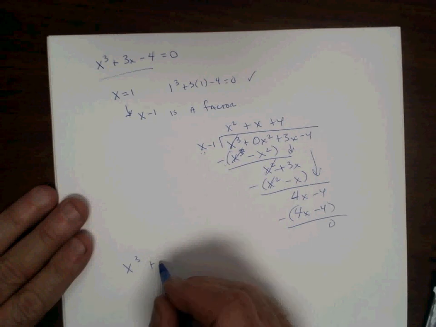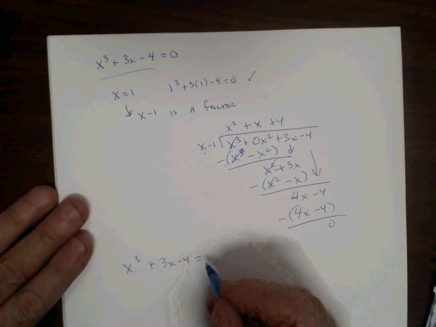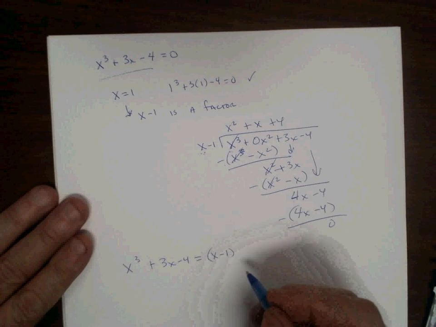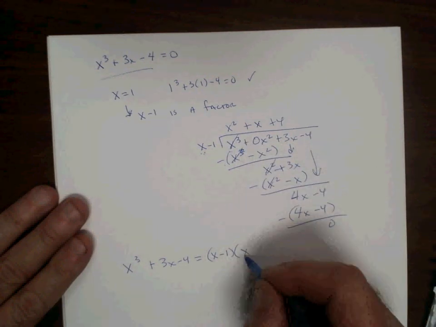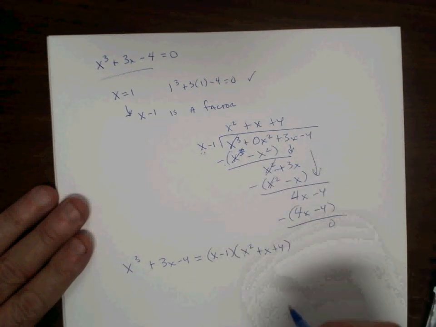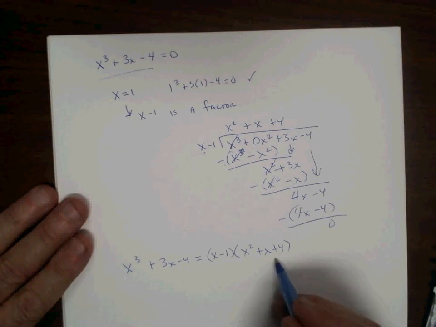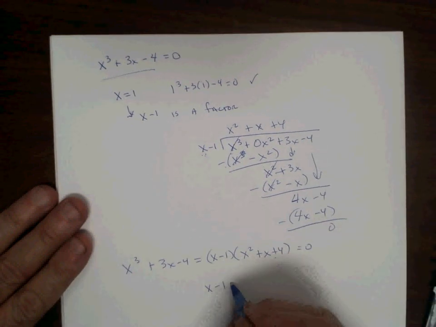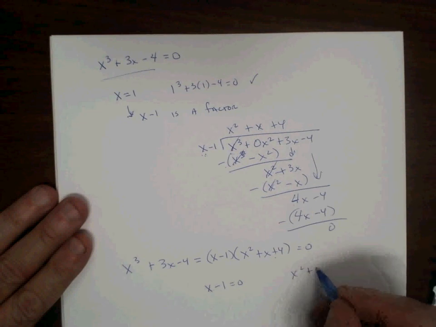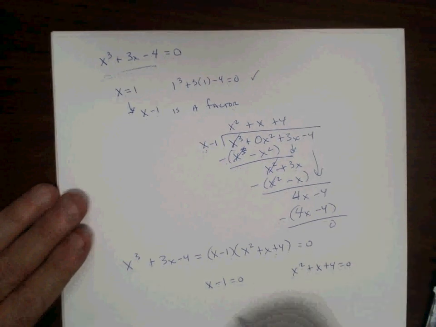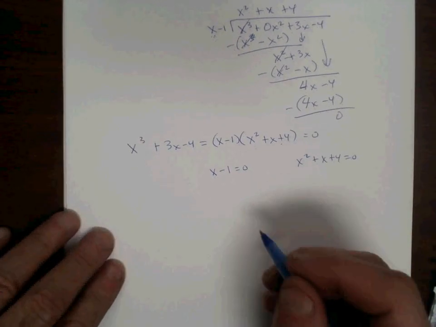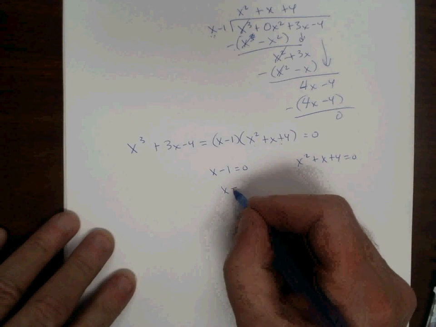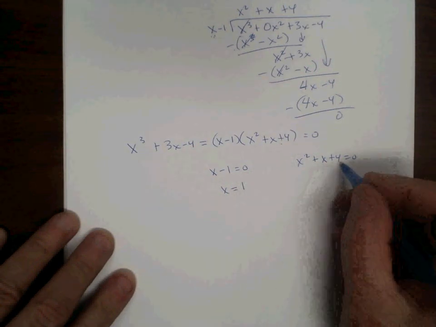This means my initial polynomial, x cubed plus 3x minus 4, equals the x minus 1 from the factor theorem times, now, x squared plus x plus 4. If this was a nice, pretty quadratic, we could factor it, but since it's not, we're going to set each factor equal to 0 and solve. This was equal to 0 to start with. X minus 1 equals 0. X squared plus x plus 4 equals 0. And we're going to find all the solutions to the equation. Add 1 to both sides, we get x equals 1.